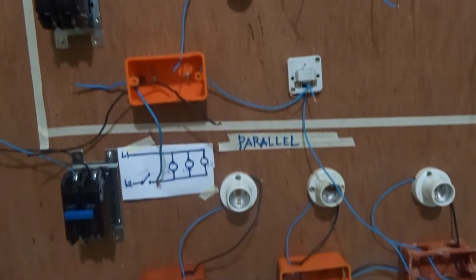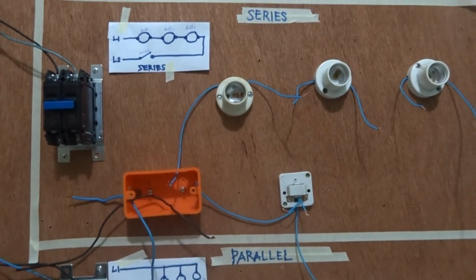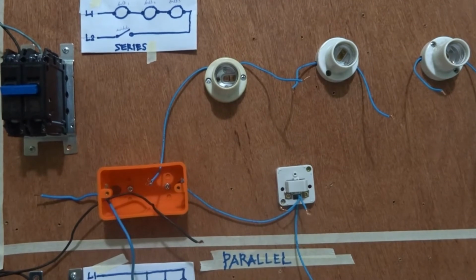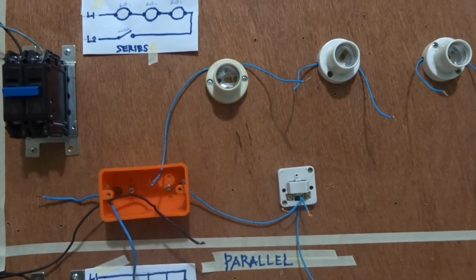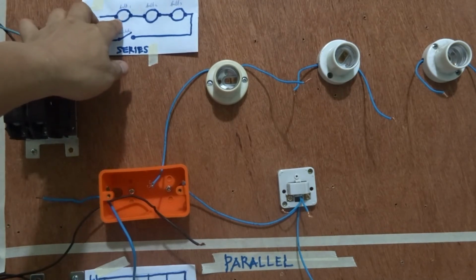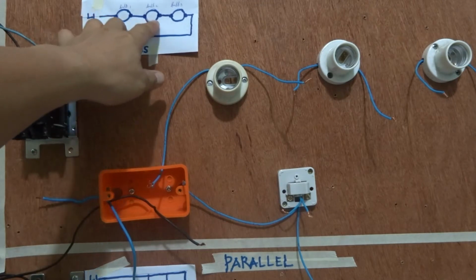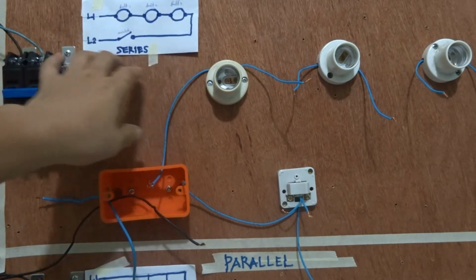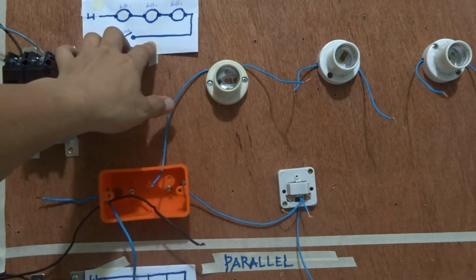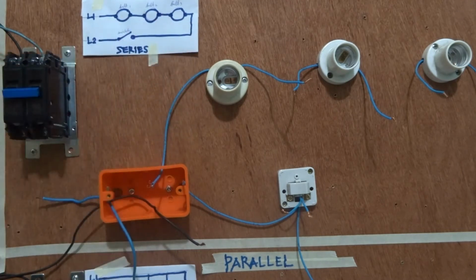So, we will try to connect the series connection first. As you can see in the diagram, from line 1, it will go to bulb number 1, and it will go to bulb number 2 and bulb number 3. And from line number 2, it goes to the switch, and it will be connected to line number 1. So we will try to connect all the wires of this series circuit connection.